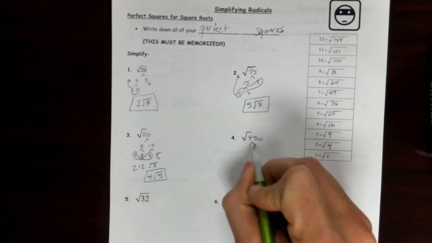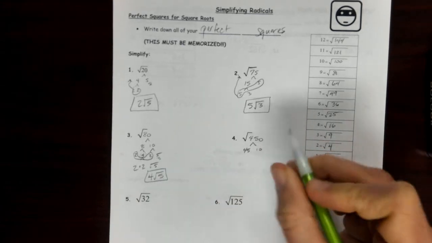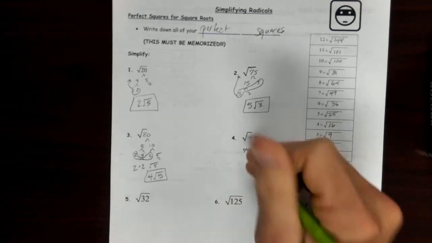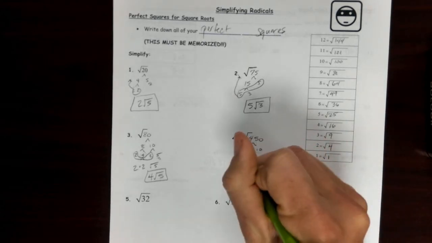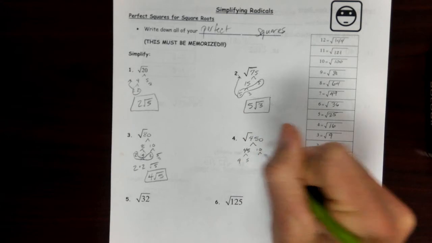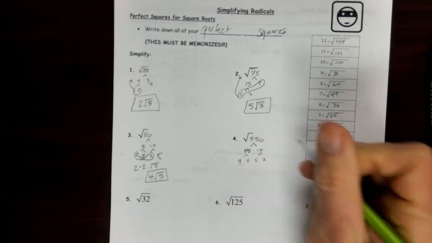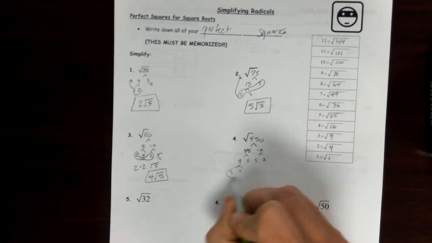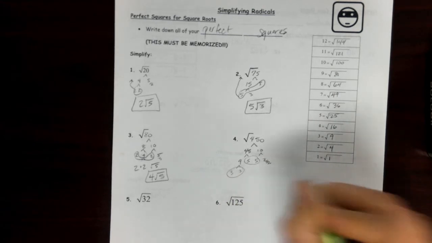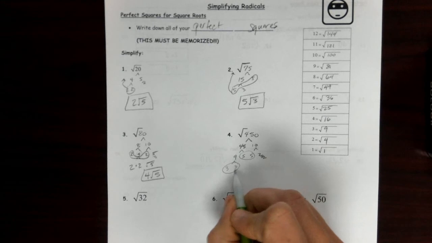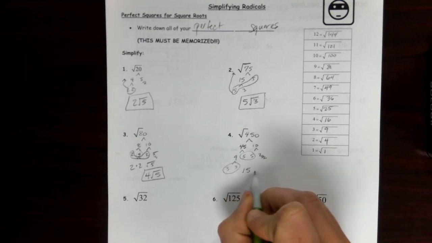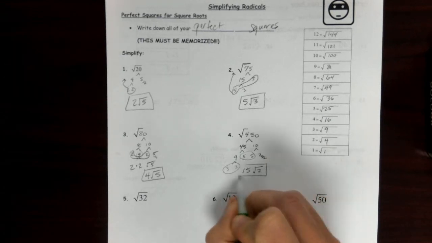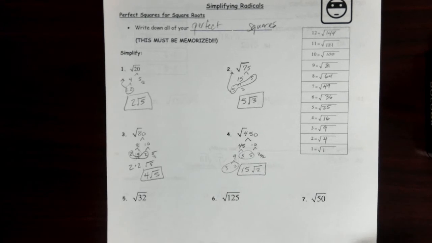Same thing here, 450, we can break that down into 45 and 10. 45 breaks down into 9 and 5. 10 breaks down into 5 and 2. 9 breaks down into 3 and 3, so we have a pair, another pair, with that left over. So outside we've got 3 and 5, that becomes 15 outside, with a 2 underneath the radical.